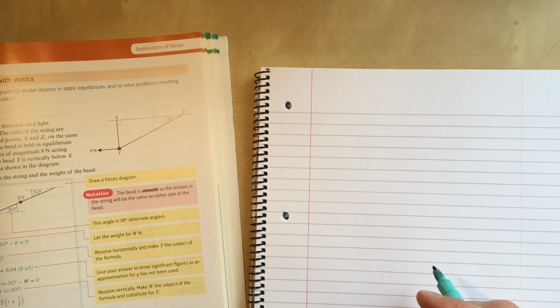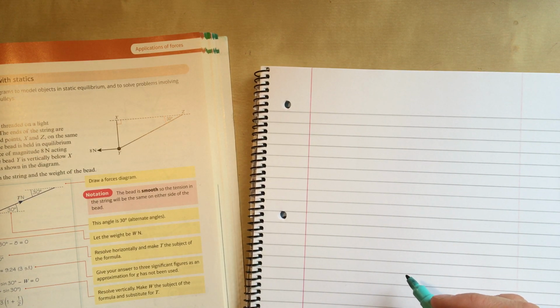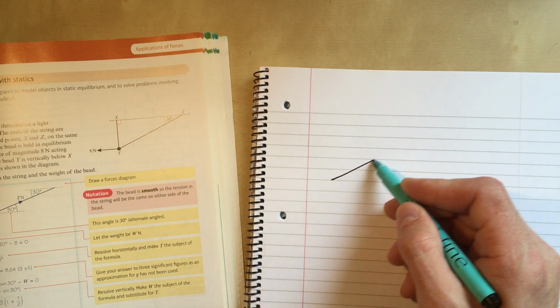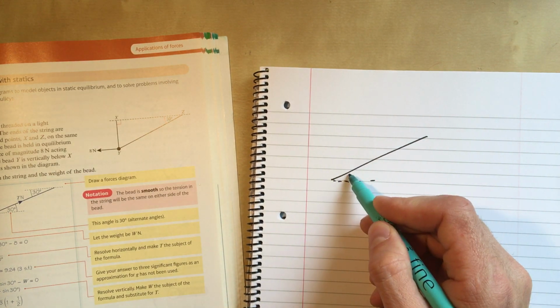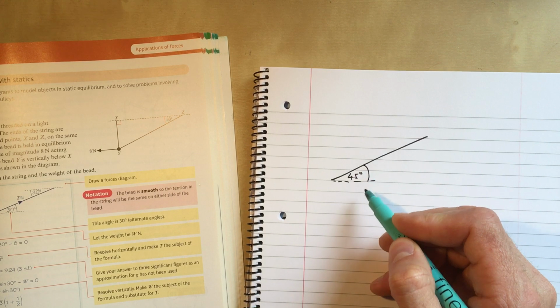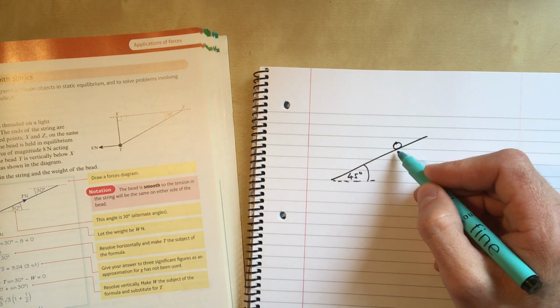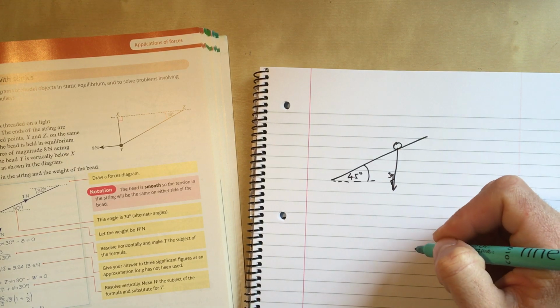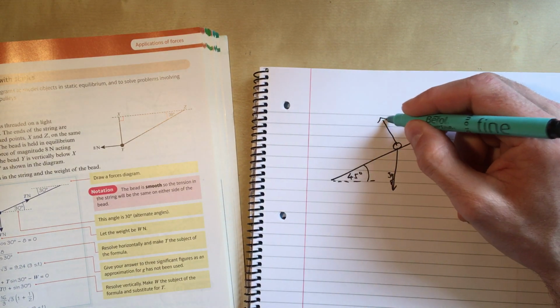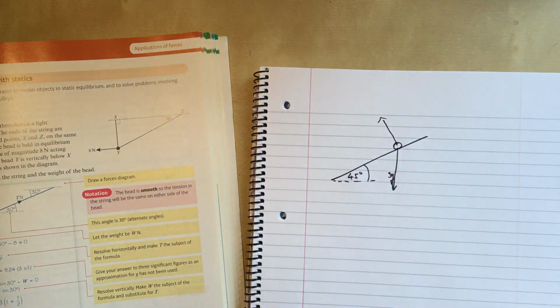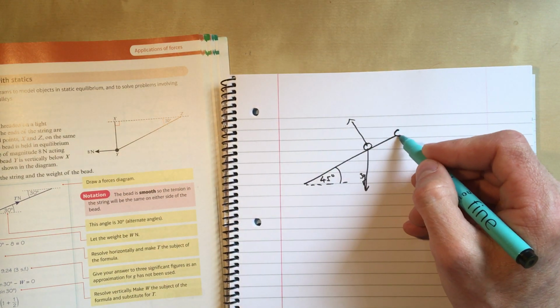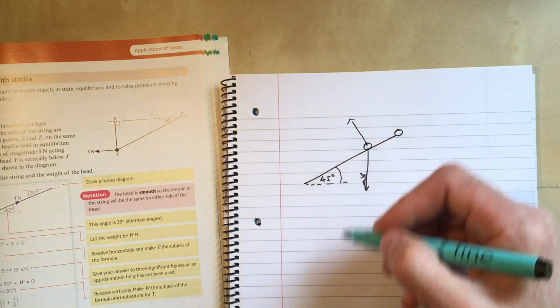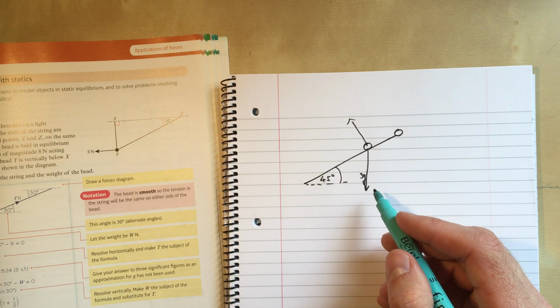Example 4. We've got a mass of 3 kilograms resting on the surface of a smooth plane which is inclined at an angle 45 degrees to the horizontal. So as you do these, start drawing things down. We've got a mass of 3 kilograms, so that has got a weight force of 3 times gravity pulling downwards. There must be a reaction force because otherwise this thing would be accelerating downwards through the plane. Those two forces we always put on whenever we have an object sitting on a plane.